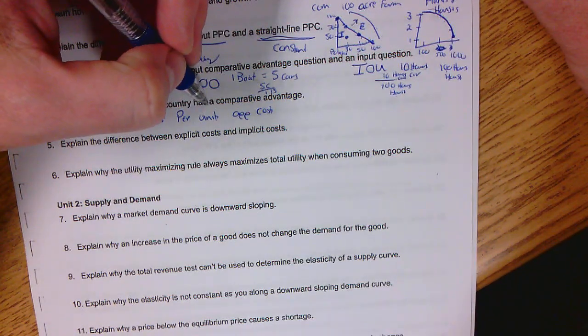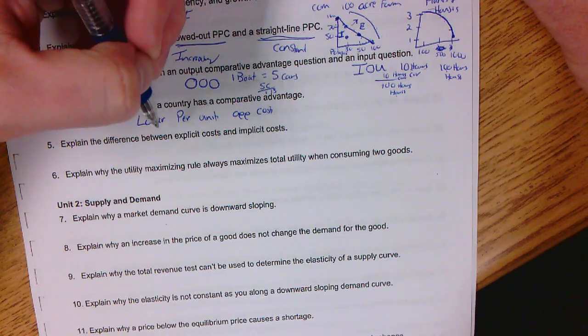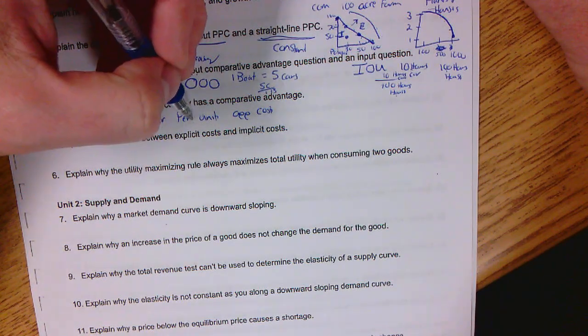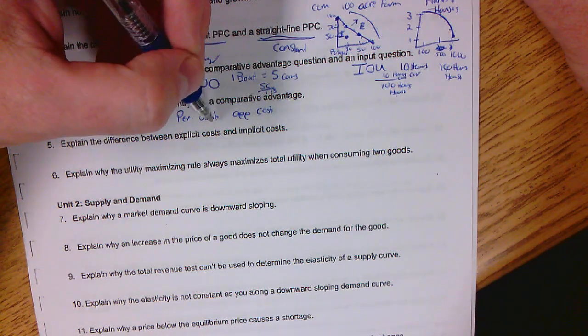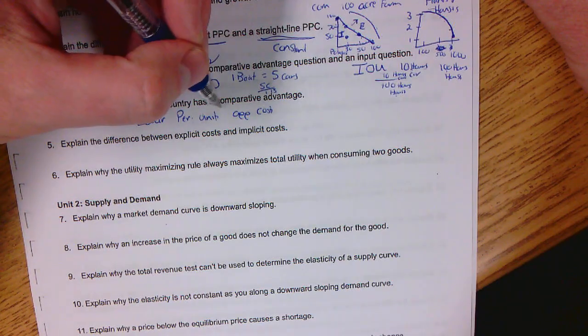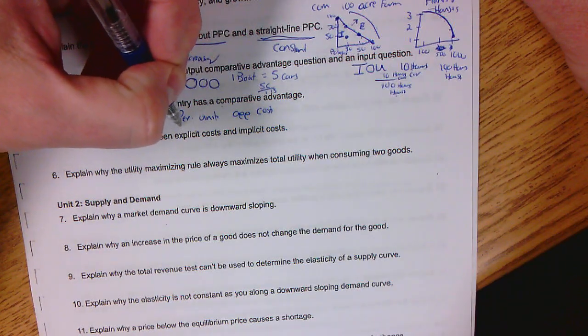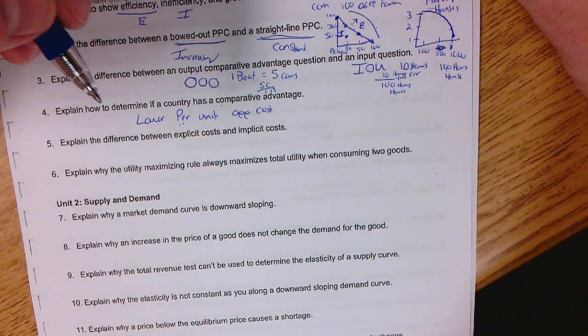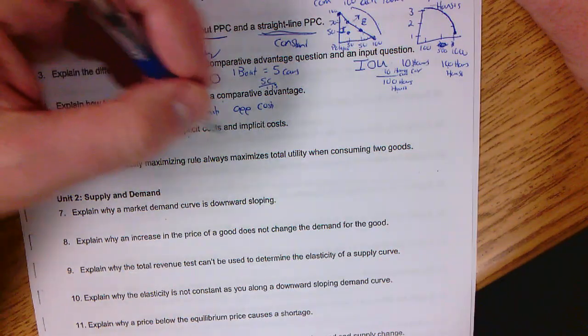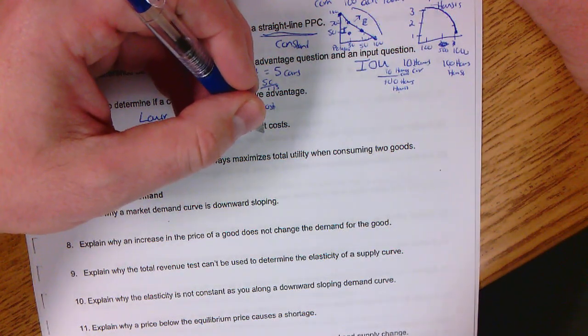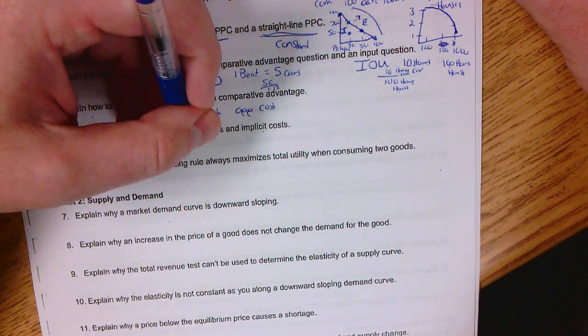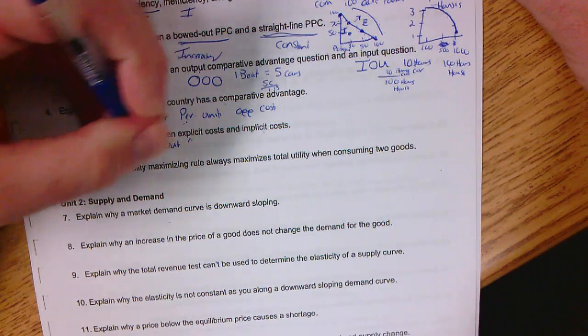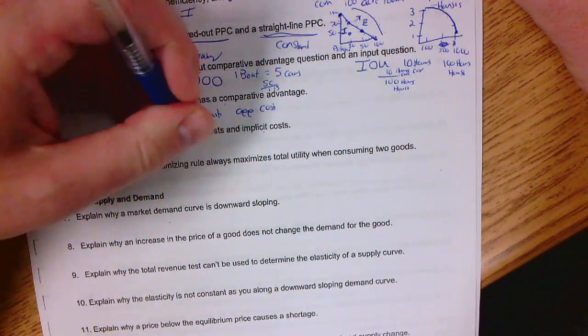If you look at a lot of Middle Eastern countries, oil is like 90% of their economy. That by producing oil, they're not really giving up a lot else. So even though we have the absolute advantage, they would have the comparative advantage because their opportunity cost is lower to produce this. If we're looking at explicit costs and implicit costs, explicit costs are direct out-of-pocket expenses.